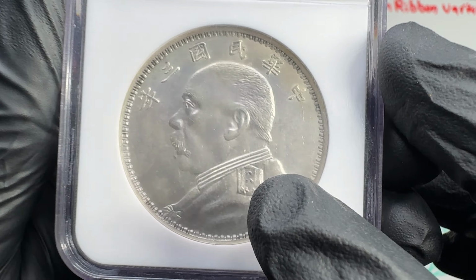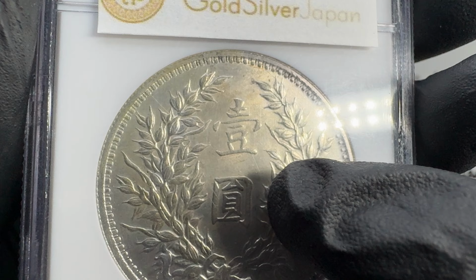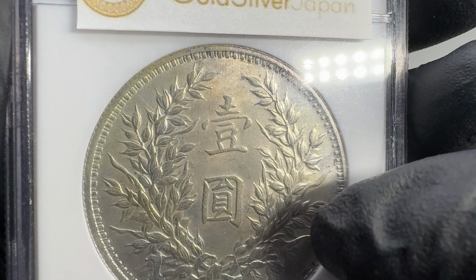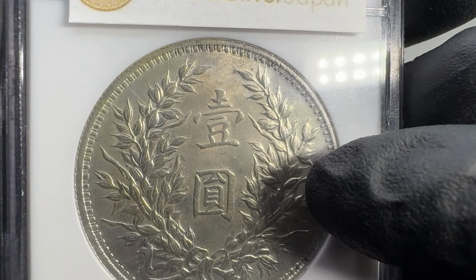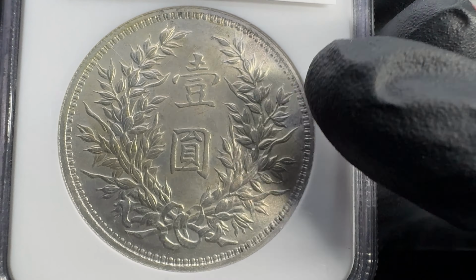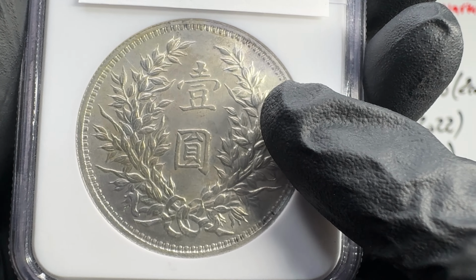On the back side, in the middle, you can see the denomination 1 yuan in Chinese characters. Surrounding it, you can see a wreath of wheat and rice, representing agriculture and prosperity.